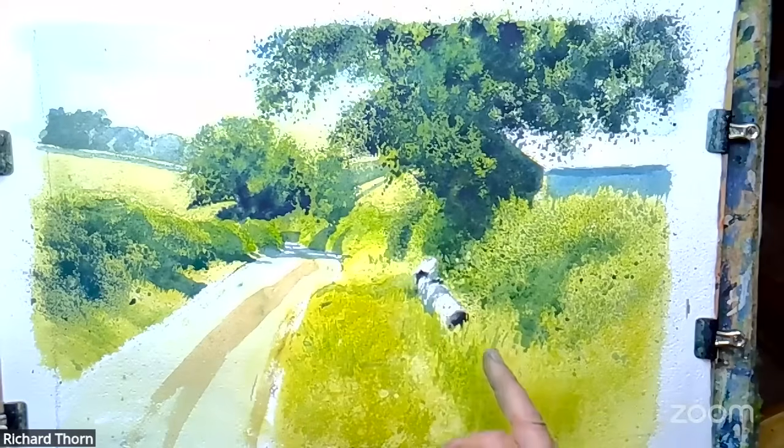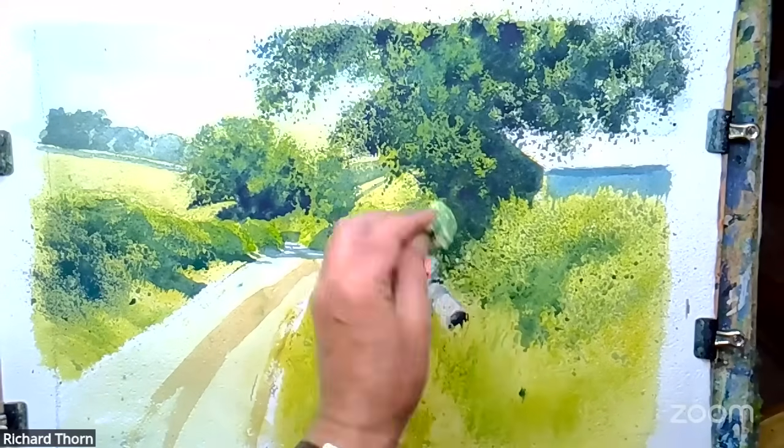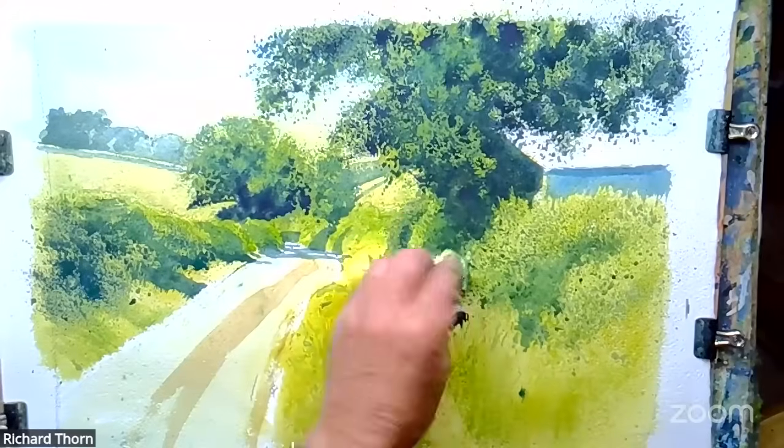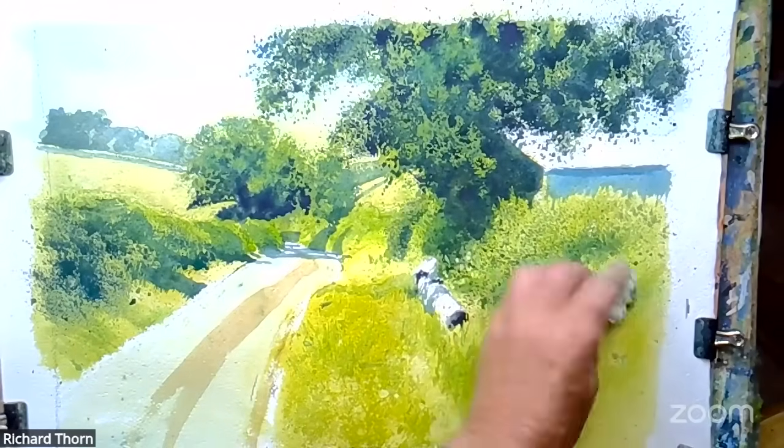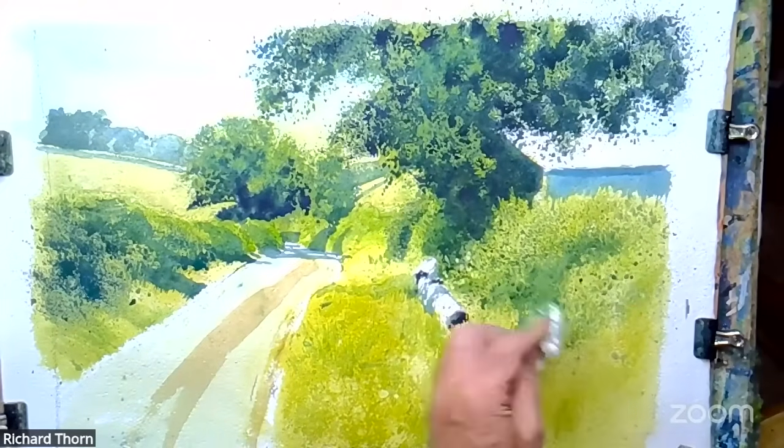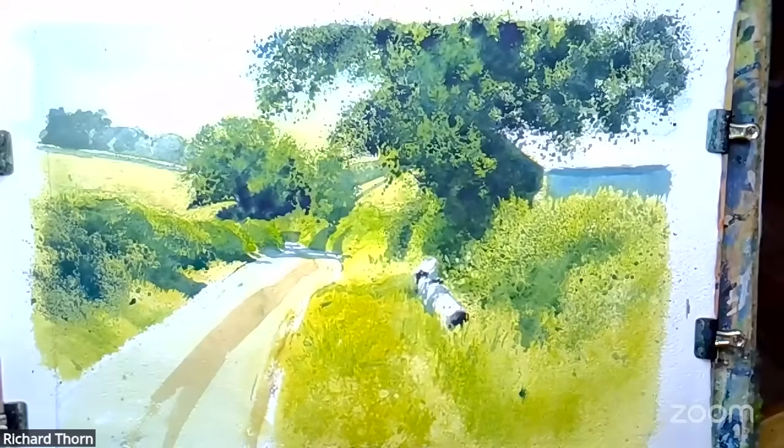Now you can see it's created some little plant shapes.